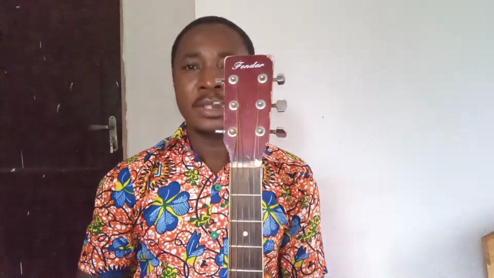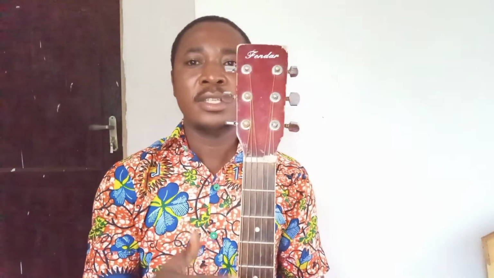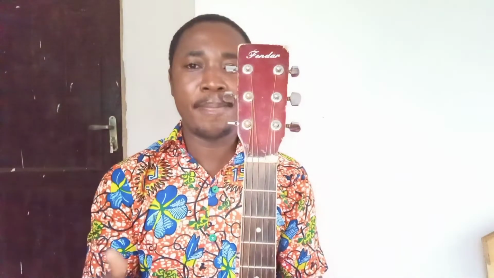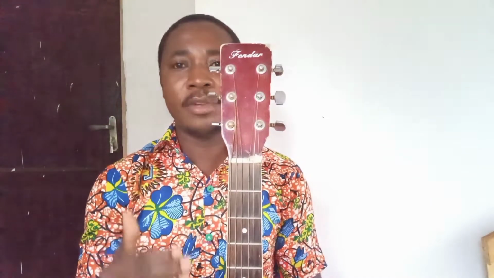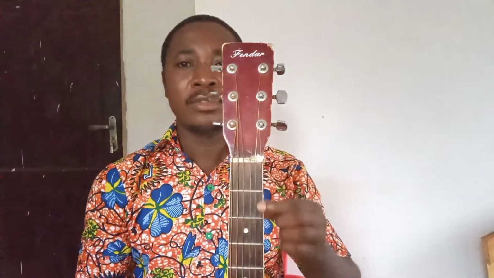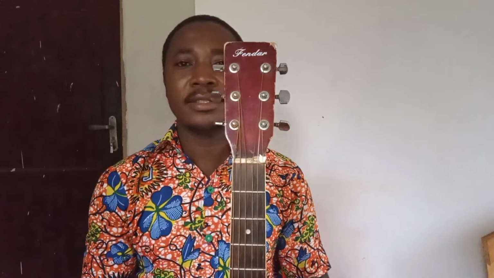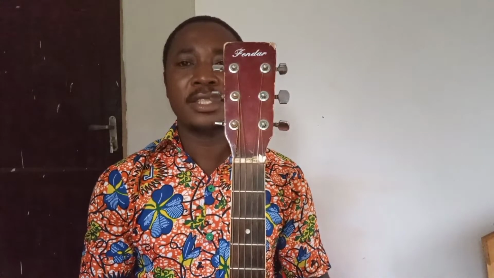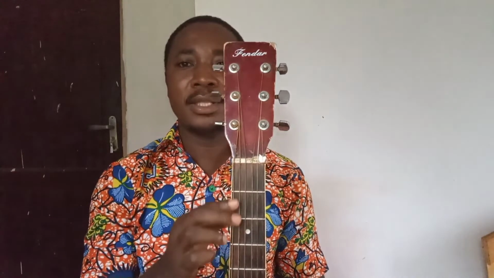Now let's look at the guitar. This is an acoustic. The acoustic and then the electric, they all have the same features. The strings names are the same. So when there is an acoustic like this or an electric guitar, when you are reading the tablature, it reads like this. It starts from the smallest to the thickest. Alright, we are starting from the smallest to the thickest.